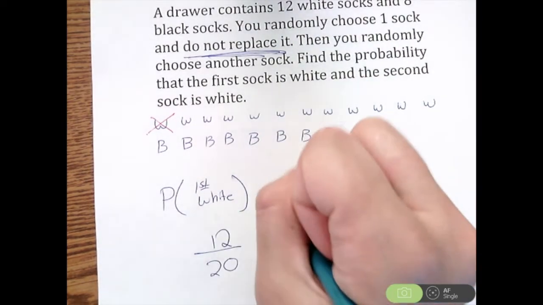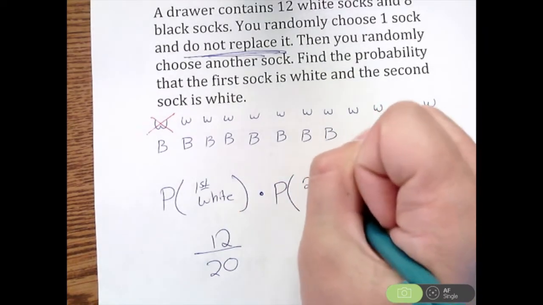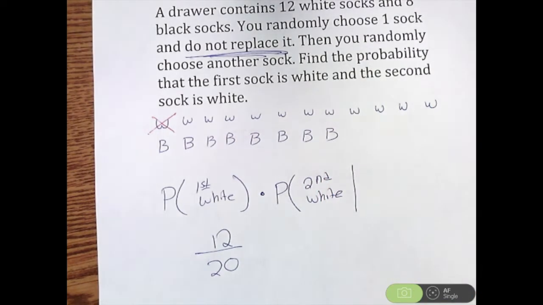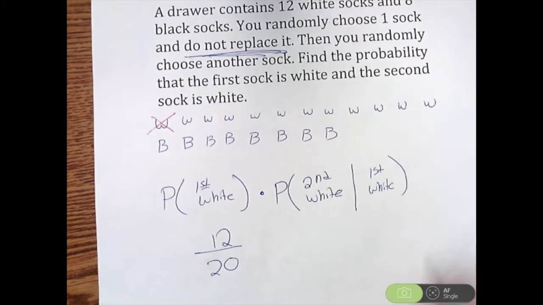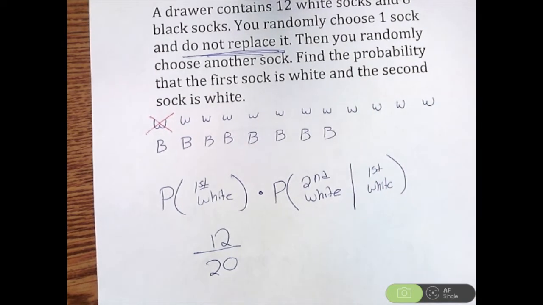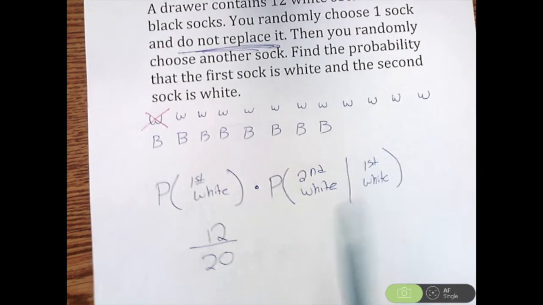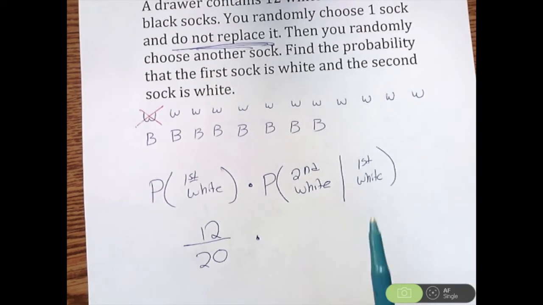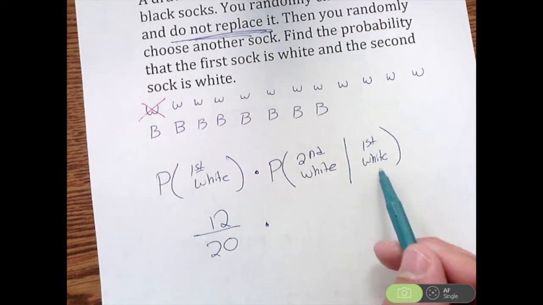But here's the deal. We're going to find the probability that this second one is white, but given, that's what this slash means, given that we already pulled the first white out. So see how that changes from this one to the next one. The big thing has to do with the replacement. Now, you don't need to get all symbols and formula here because a lot of kids, they can just think through it. So let's figure out what's the probability that the second one is white given that I pulled the first one out.